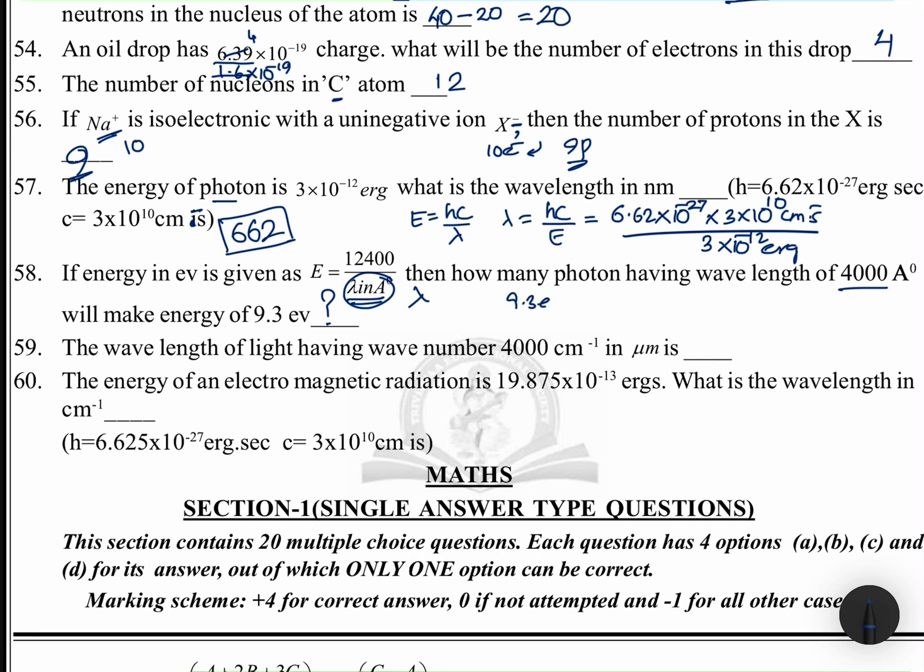How many photons will make energy 9.3 electron volts? You convert 9.3 electron volts into joules by multiplying with 1.6 times 10 to the power of minus 19, and it will turn into joules. Just substitute the value, you will get the answer. The answer should be 3. Check that. If you are not getting it, let me know.